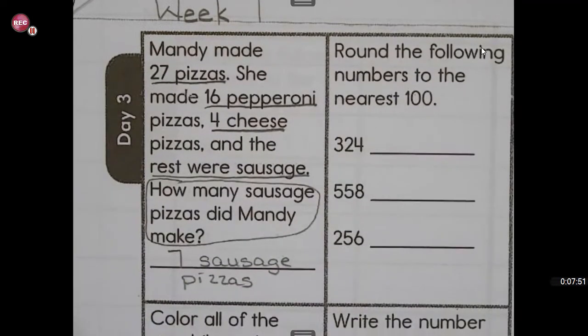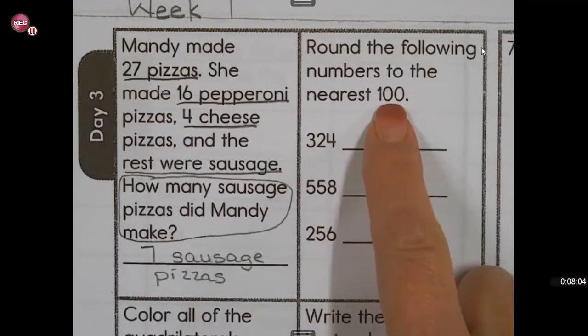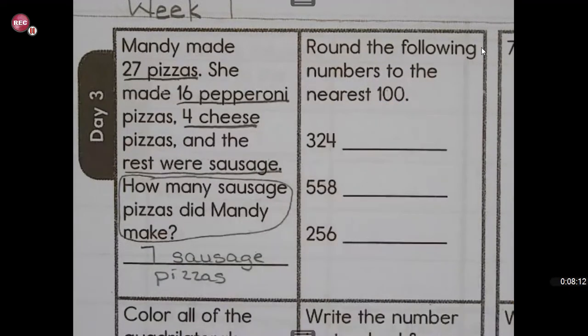Now we're going to move on to what we have next, which is rounding. Whenever we talk about rounding, we're talking about numbers that are rounded to the closest 100. Remember, we're not adding 100 because we're wanting to work with numbers that are easy to add quickly in our head. So multiples of 100 should be easy to add quickly when we're estimating.